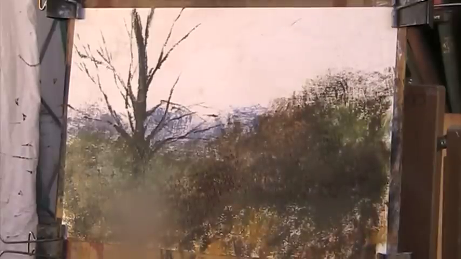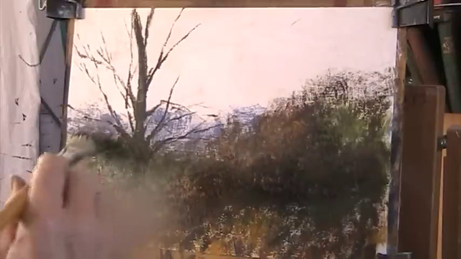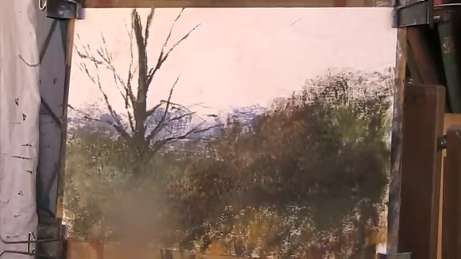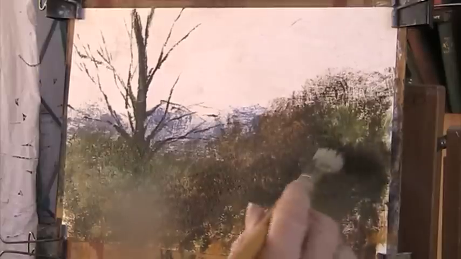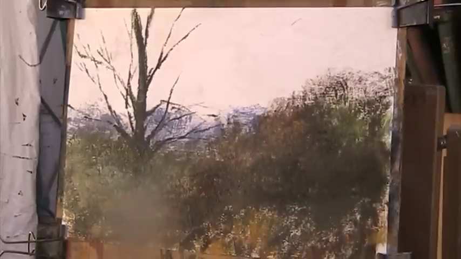Okay, let's get some dark green. I'll put behind this tree in this sort of shadowy area. Dark green in here. And then we go back to the lighter colour.